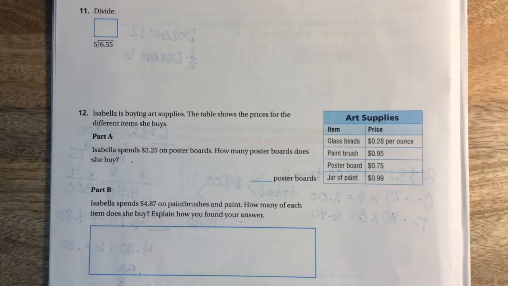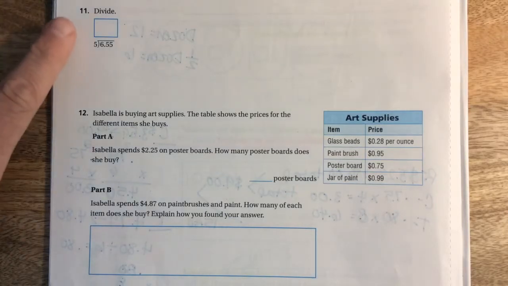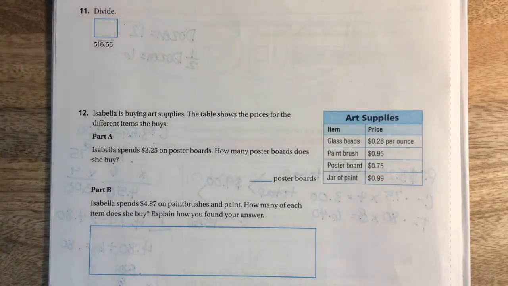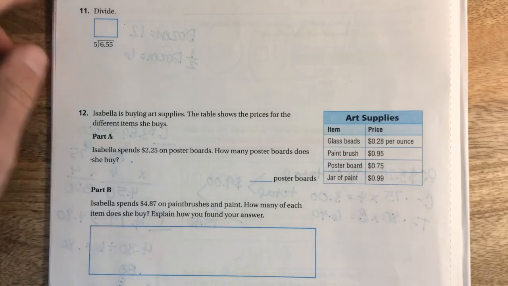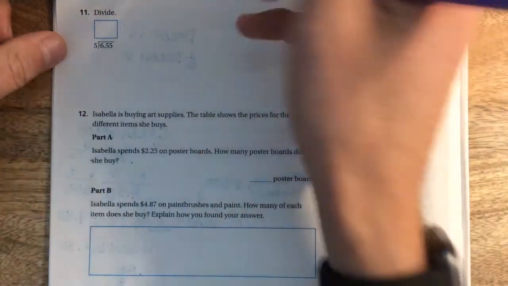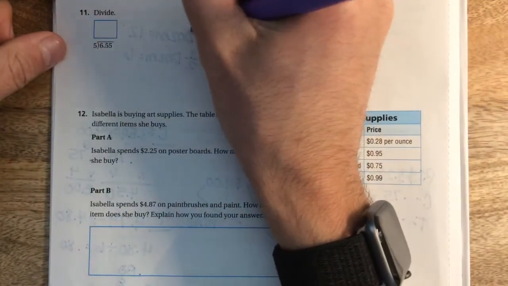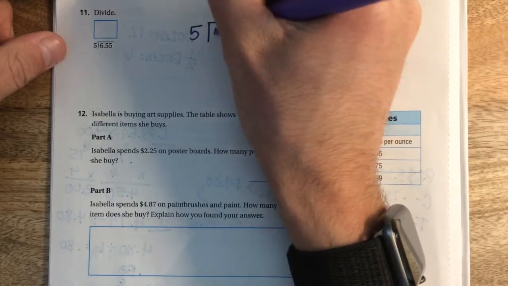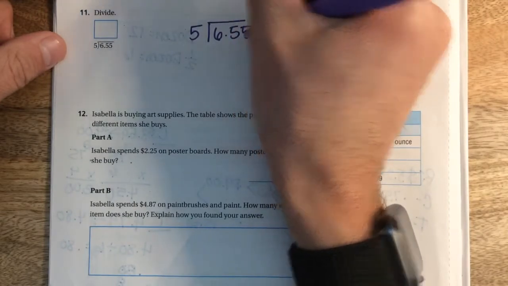Hello, we are going to continue doing our Chapter 5 review. We're going to start with question number 11, which is on page 246. For this one, we are just doing a regular long division. I like to rewrite it so it's a little bit bigger, so you're not cramped.